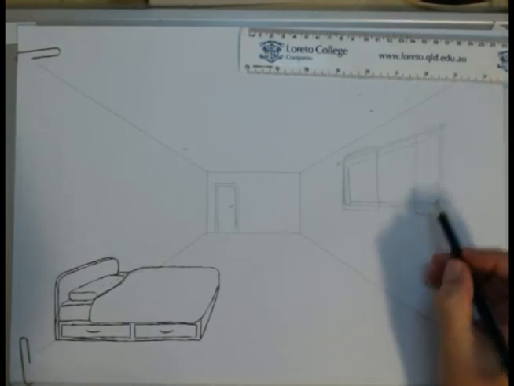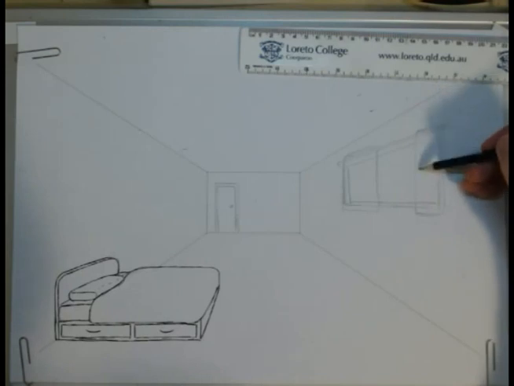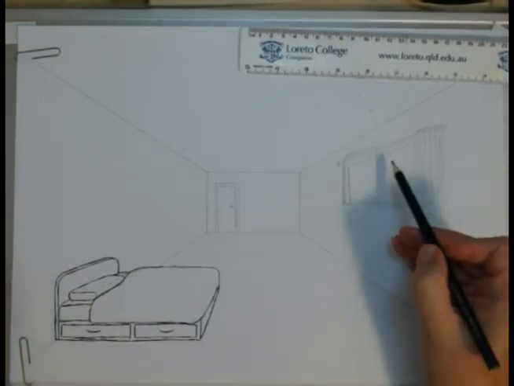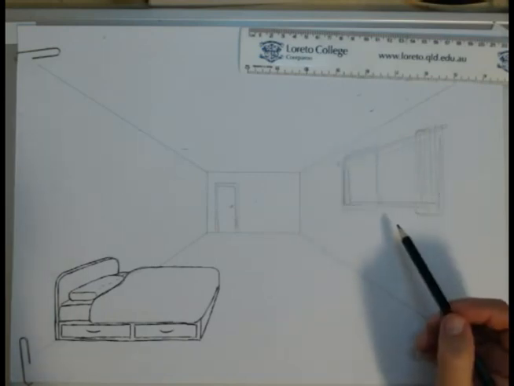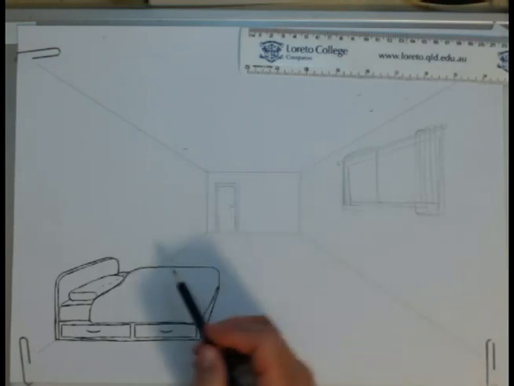But you're still following that same kind of line of proportions, and you could probably put some lines coming down here for where the curtain has got some folds in it, and you get the kind of idea. If you wanted to, you could always put something in here afterwards, like a photograph, to make it look like there's something outside.